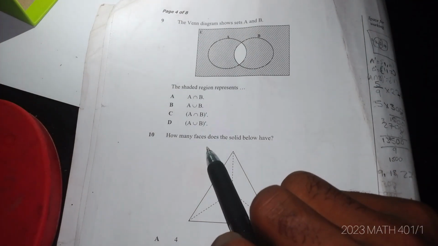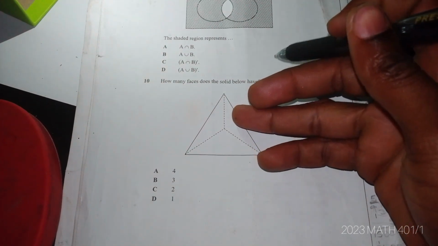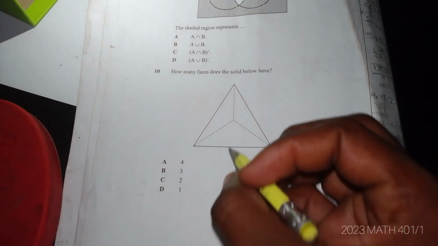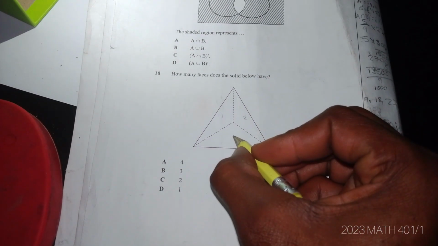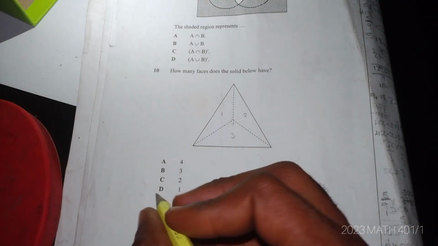And then, how many faces does the solid below have? This is a solid figure. In other words, it has a face this side, a face this side, a face at the bottom, and another face looking at you. Now, how many faces do we have? To count the number of faces, you can just say 1, 2, 3, and the fourth one, I don't know how I can put it, is facing you. So we have 4 faces here, and our answer is A.